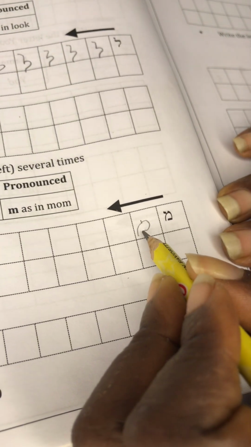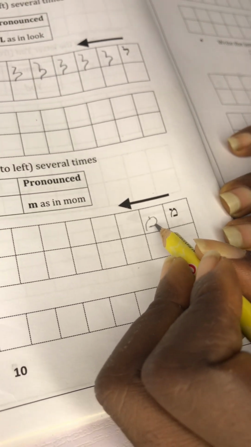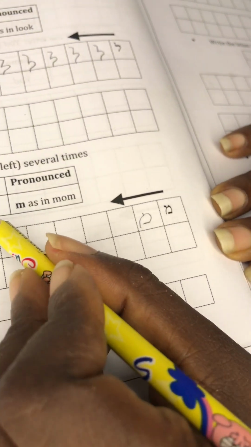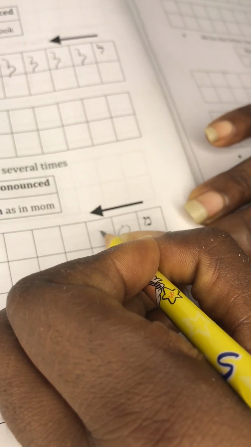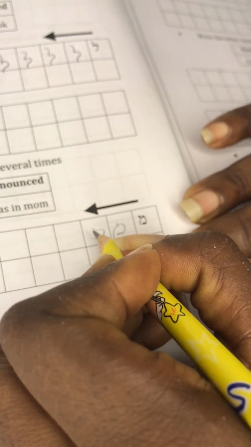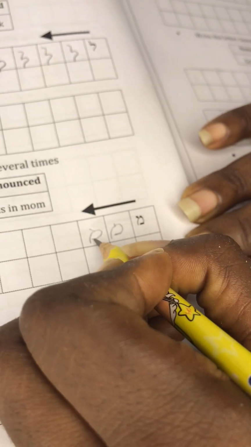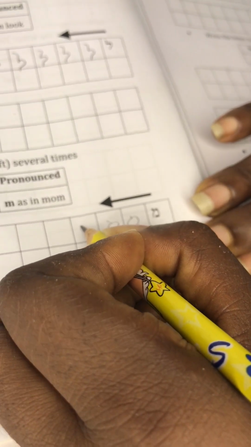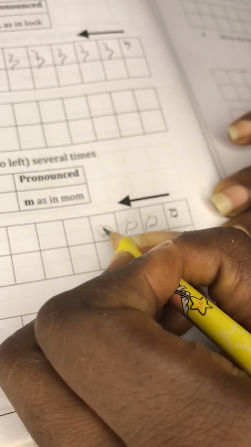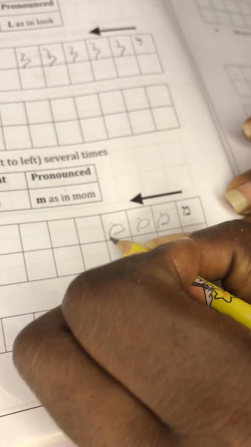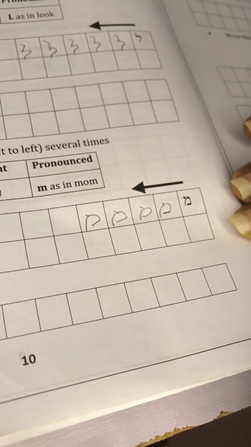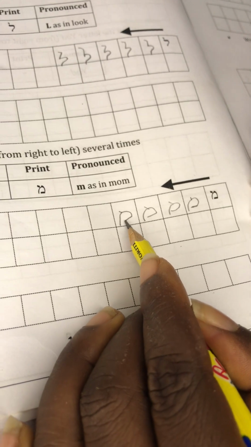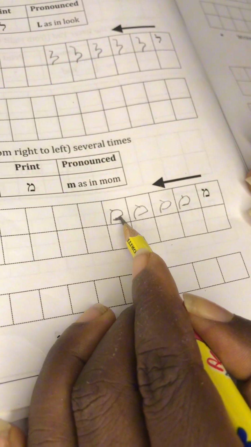I make sure that I leave space because there's definitely a space. Look at it, you can see a space here. So I take it again, I write mine like this and like this. There's space here. So there's always a space here. Always there's a space around here.